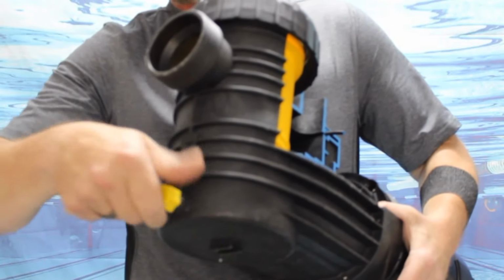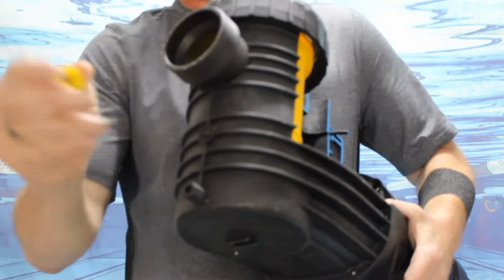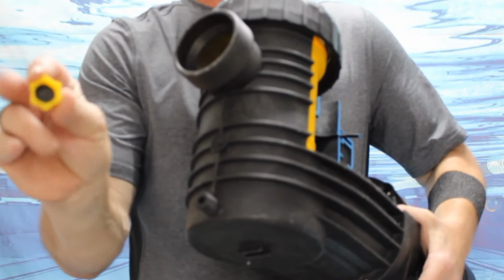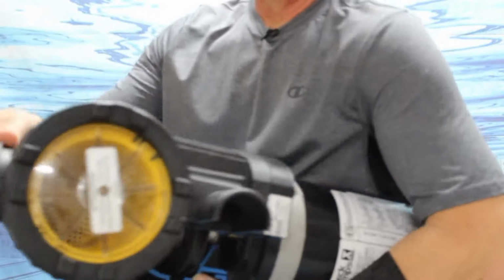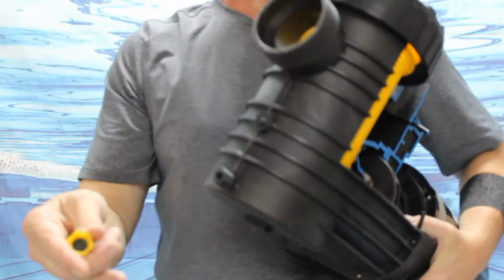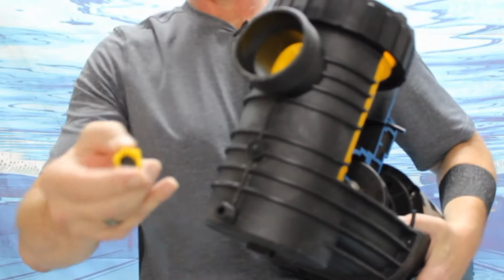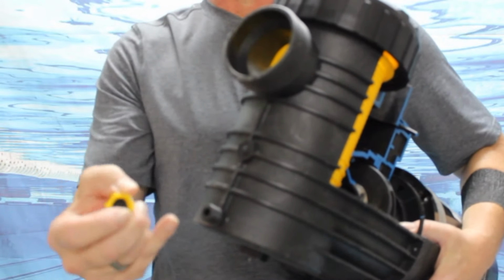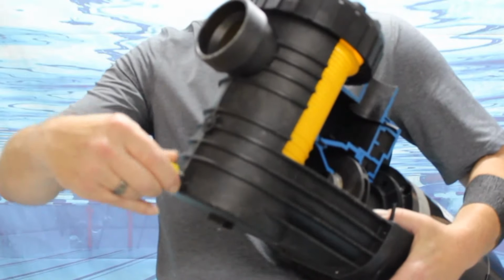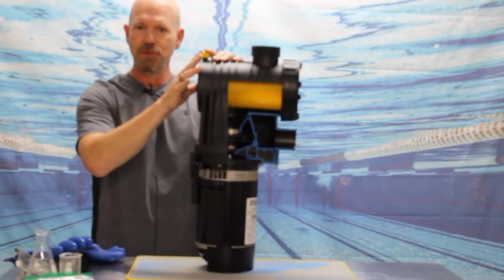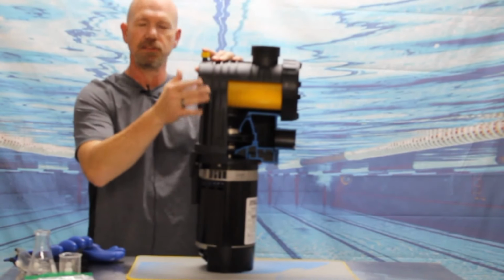This one here, oops, has a flat gasket inside the cap. We want to make sure that it meets all the same criteria as the pump lid O-ring. We want to make sure that it's not flattened out and hasn't developed any cracks, anything along those lines. We can lubricate it, or you can replace it. They're not very expensive. Now, these are for the folks up north who winterize their pools completely.